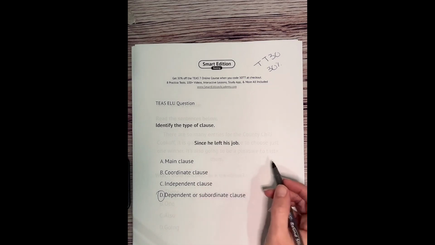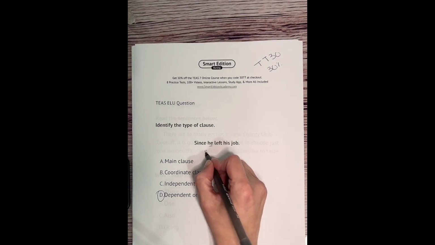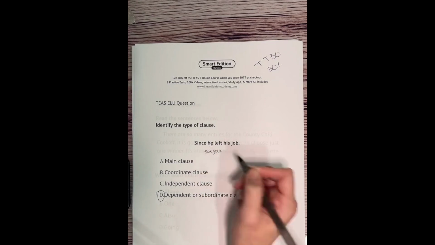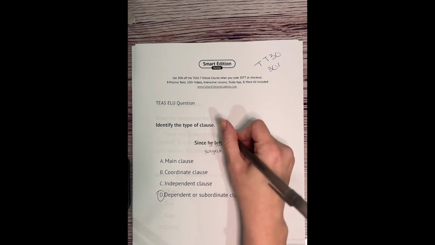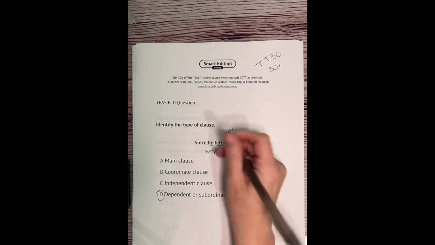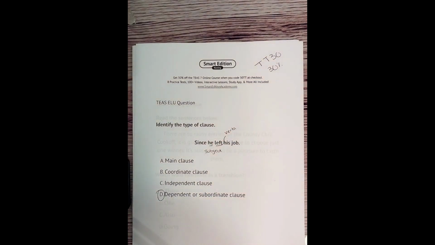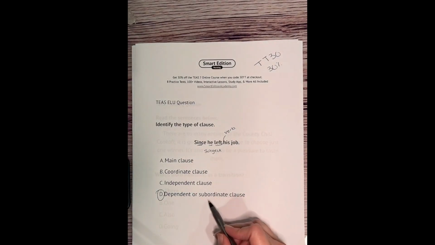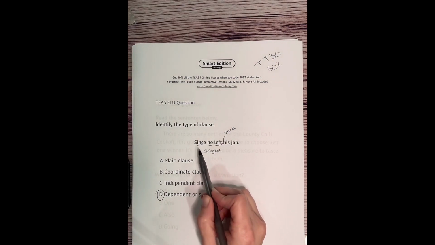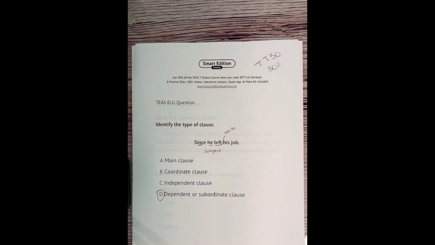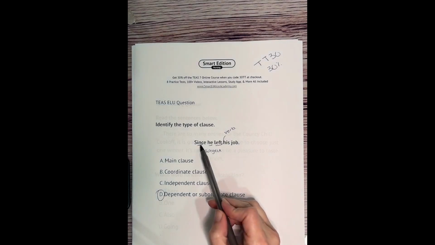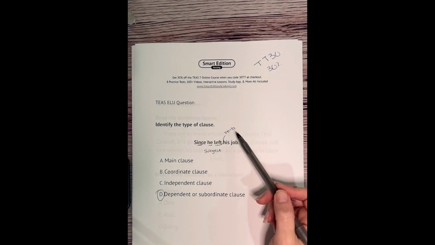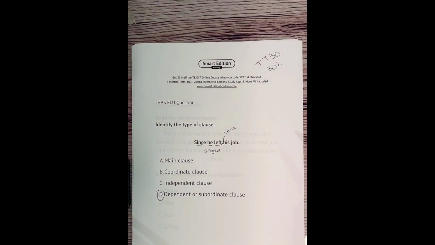So in this particular clause, we've got he is the subject, and then left is the verb. That's the action. He left his job. And then since is going to be called your dependent or subordinate clause, okay? Because if you think about when you use the word since, you're expecting a follow-up to that. When you say since, it's a kind of signal word. It's a cue that there's going to be something else added to that.